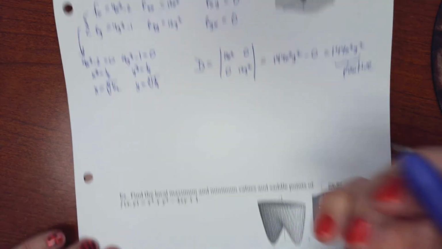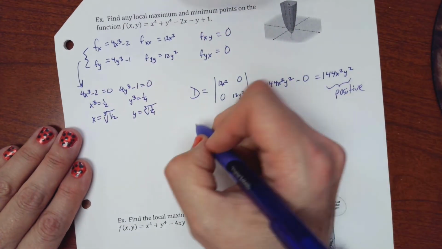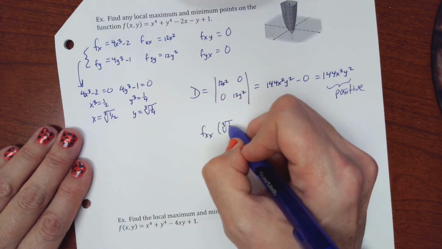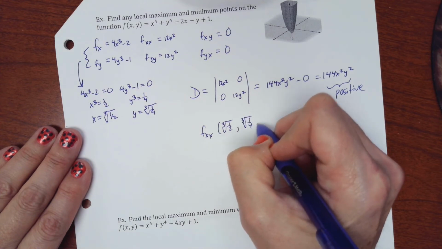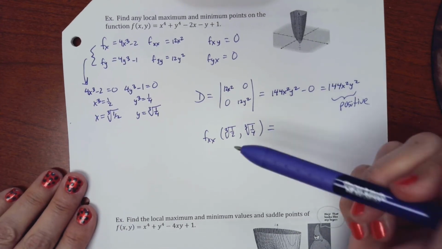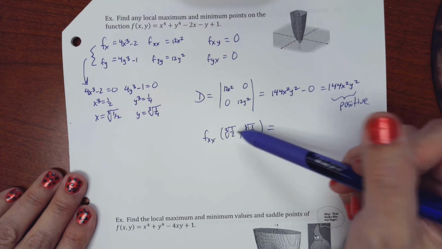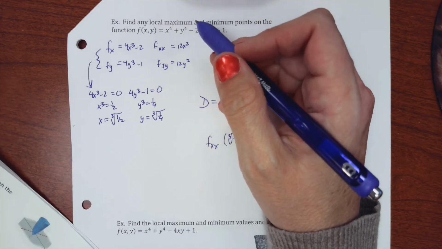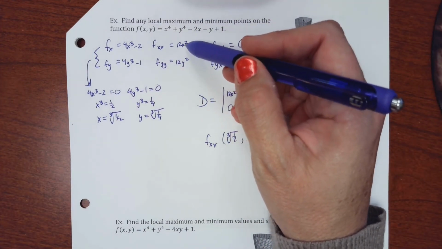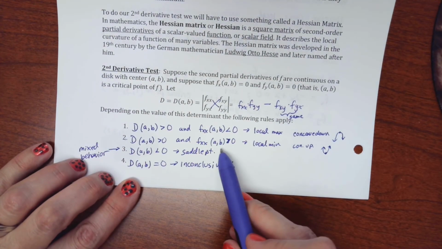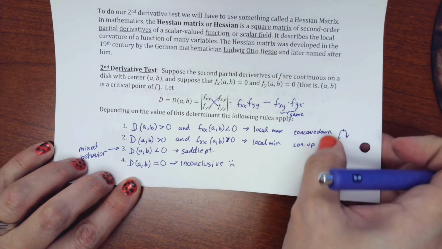To check it out, what we have to do is look at fxx or fyy. So fxx at this point that we found right here, cube root of 1/2, comma, cube root of 1/4, what would that be? I don't really care what it is, I just need to know, is it positive or negative? So if I were to plug the cube root of these two things into fxx, it's going to square everything, so it turns positive. So that means, since my fxx was positive, I had a concave up situation. So that means that it's a minimum.